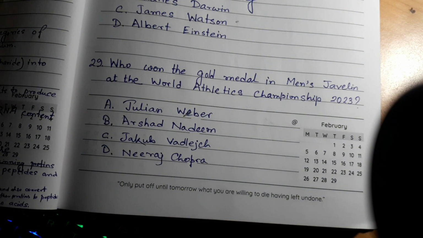That is Hungary, that's the country, with a best throw of 88.17 meters. Neeraj Chopra became the first Indian athlete to win a gold medal at the Senior World Championships.